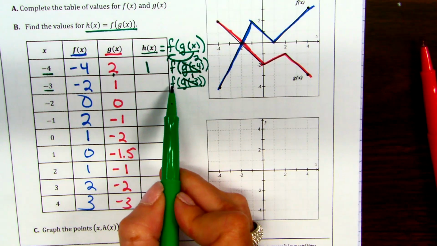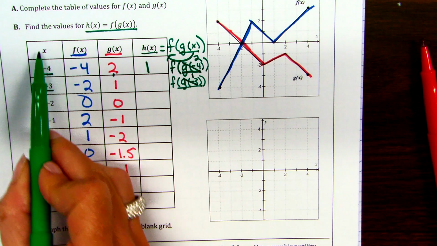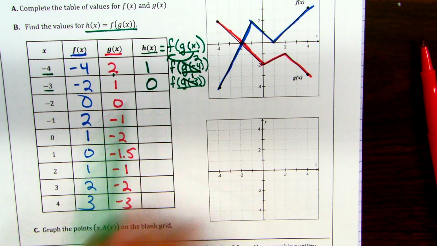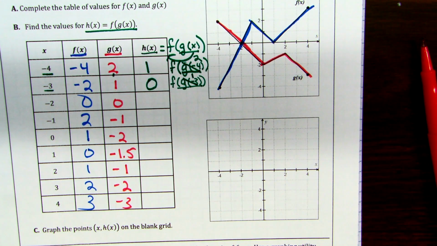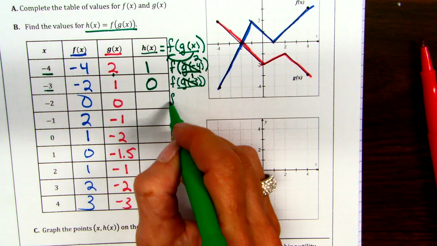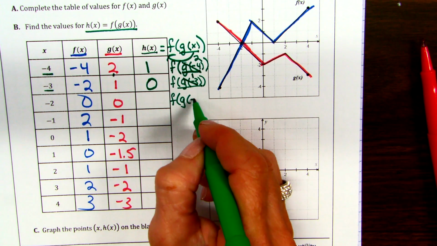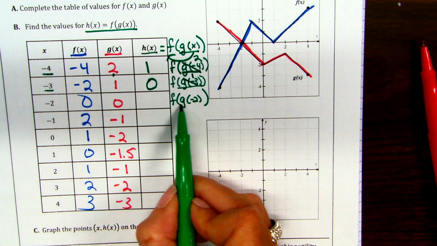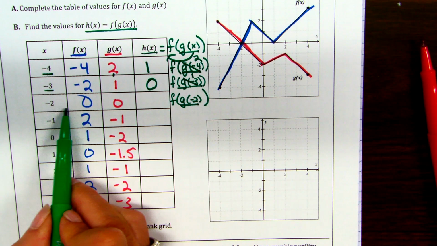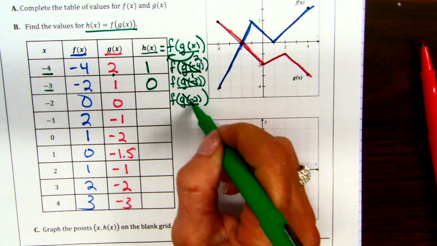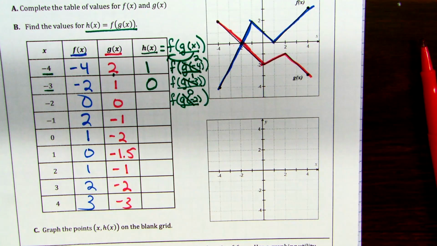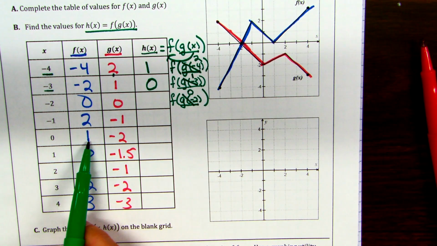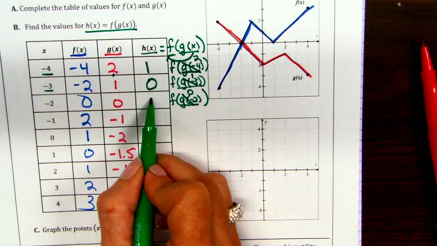Now I have to find f of 1. 1 is my input on the f function, that would be 0. G of -2. Input is -2 on the g function, the output would be 0. F of 0. 0 is your input on the f function, would be 1.